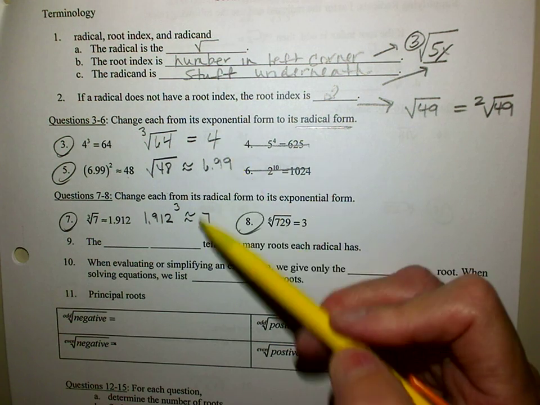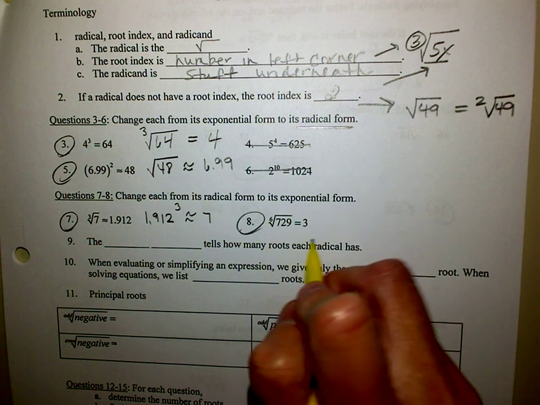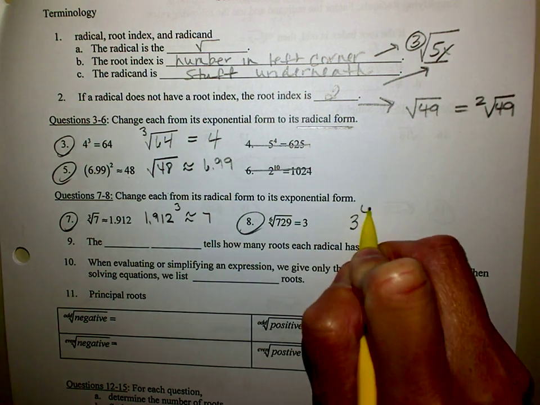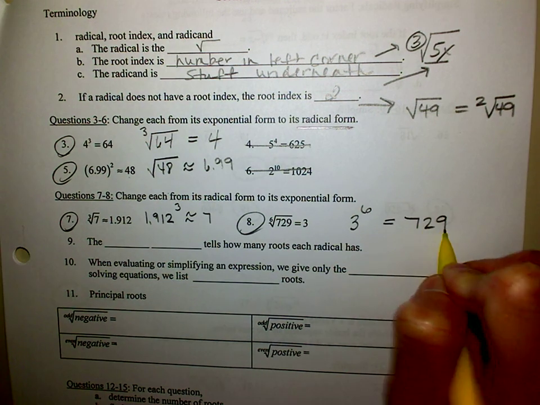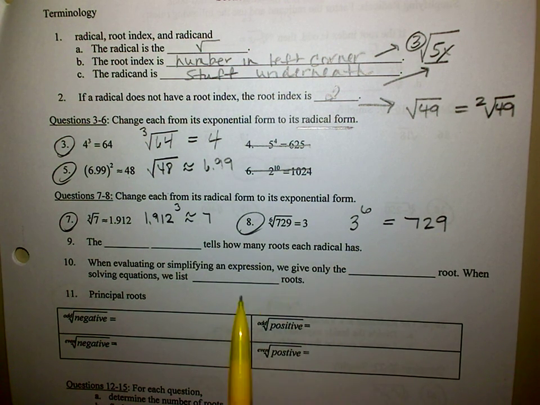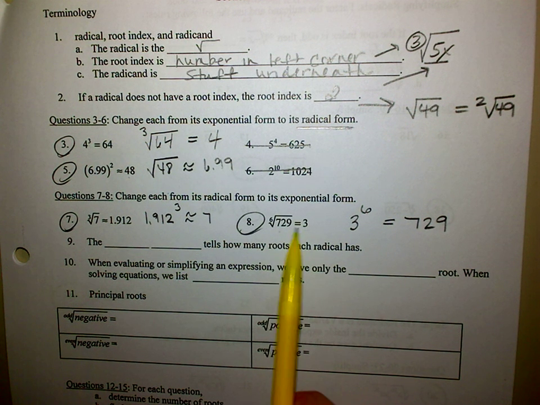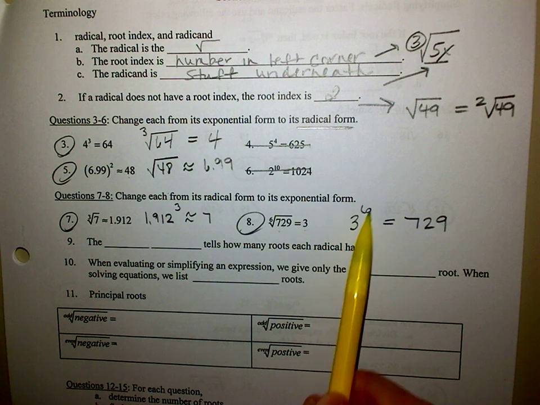And these two sections are just opposite. All right, so number 8, the number by itself becomes the base. The 6 is now the exponent, and the number under the radical is 729. So these two numbers pretty much just switch spots. If this has the root index with it, this number is going to have the exponent with it.